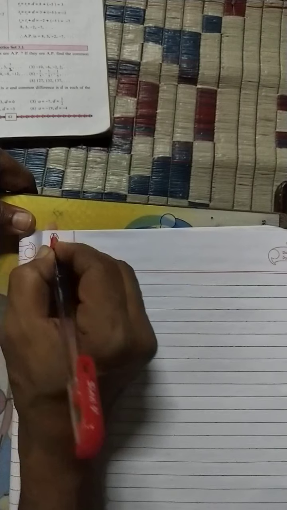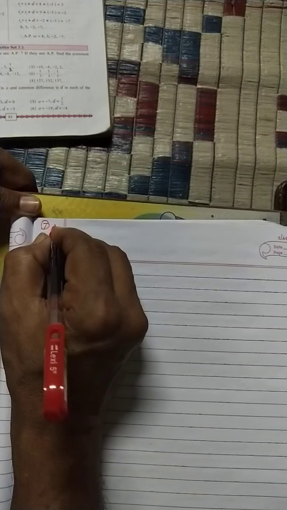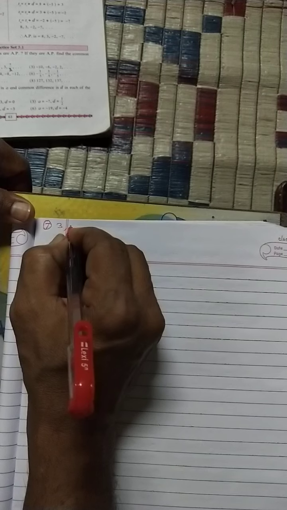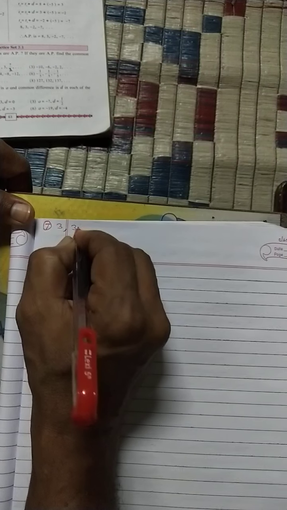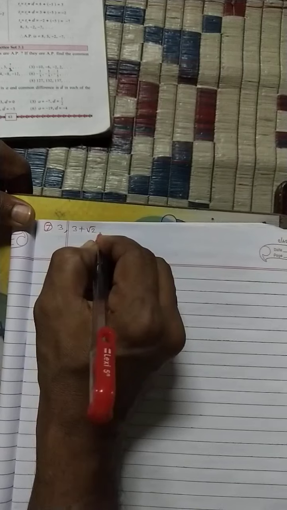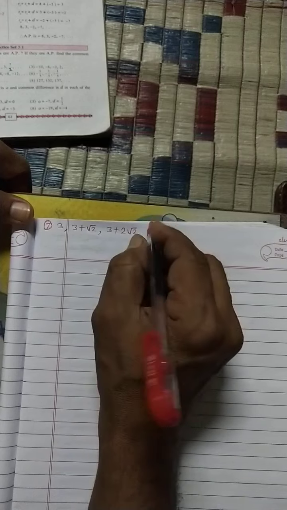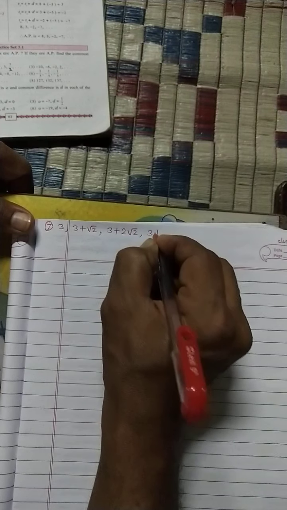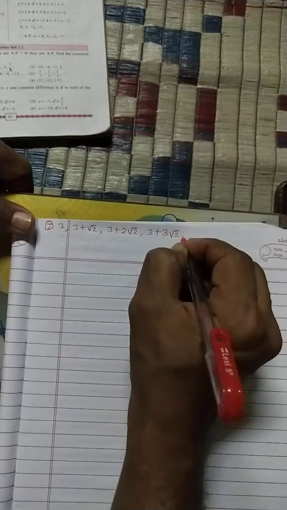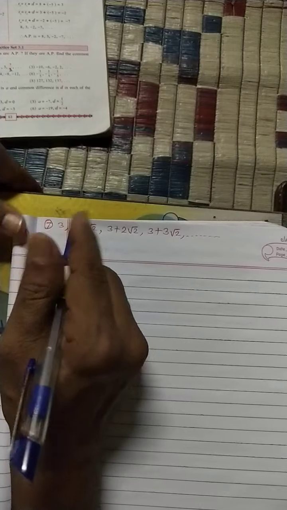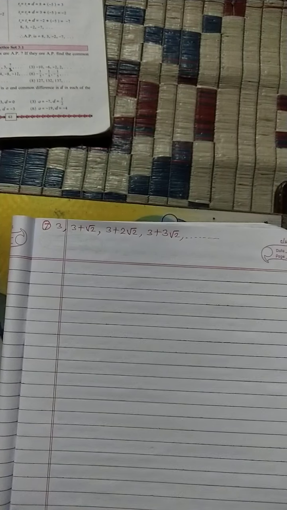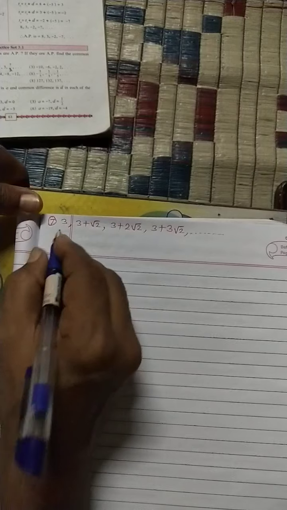Now next, example number 7: 3, then 3 plus root 2, then 3 plus 2 root 2, and 3 plus 3 root 2, and so on. At first we have to identify T1, T2, T3 and T4 here.